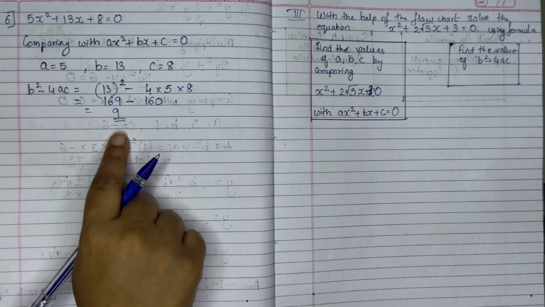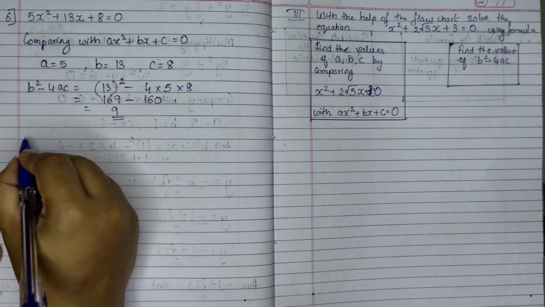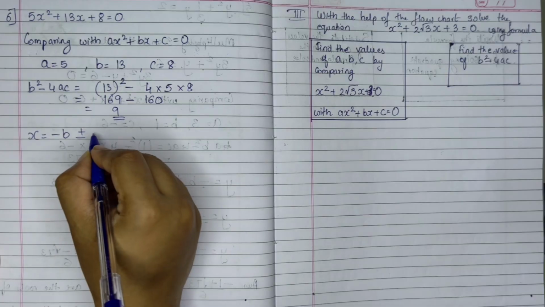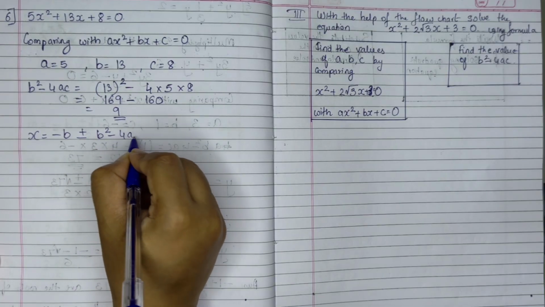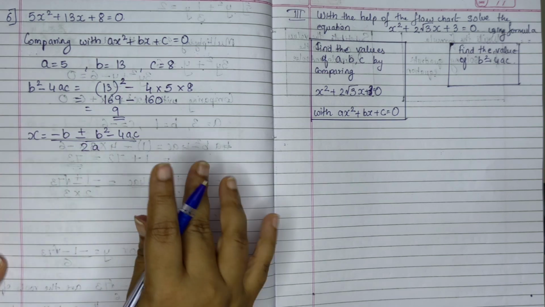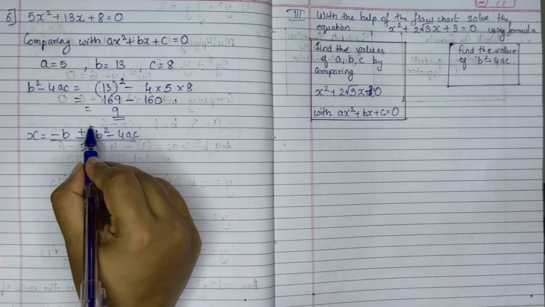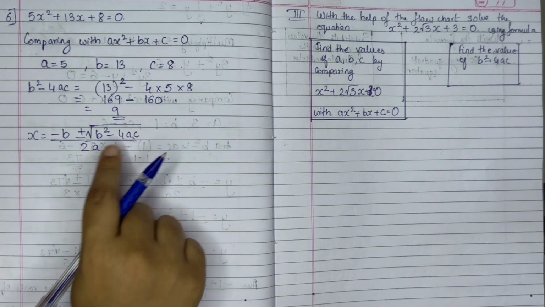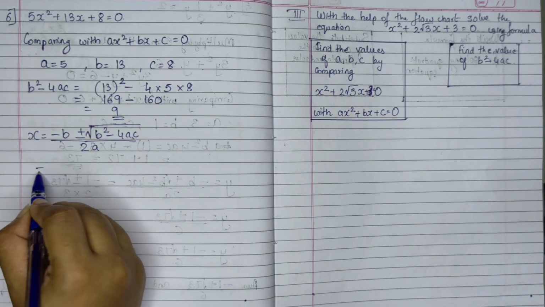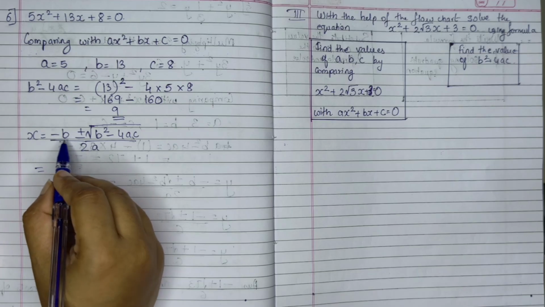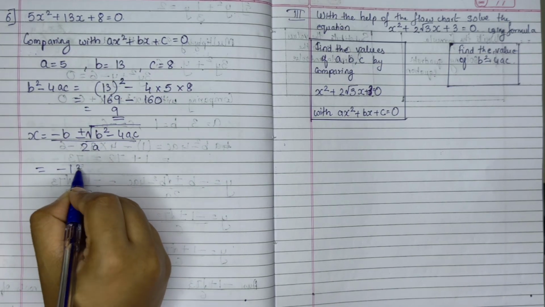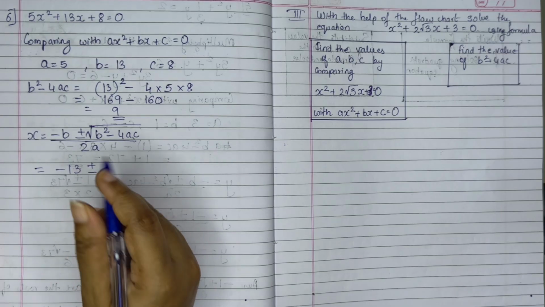Now we will use the formula for x. x is equal to minus b plus minus root of b square minus 4ac upon 2a. After writing the formula, now what you do is substitute minus b. b is given as 13. So minus 13, and plus minus will be as it is.